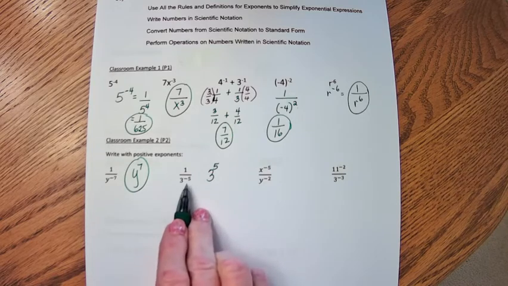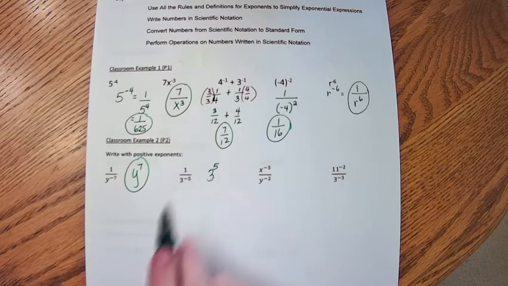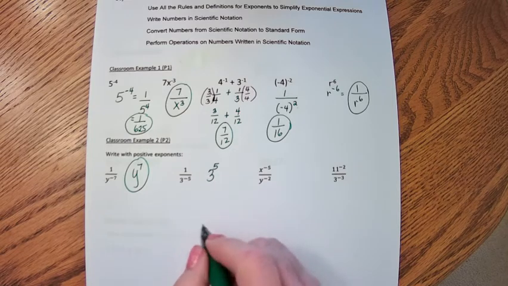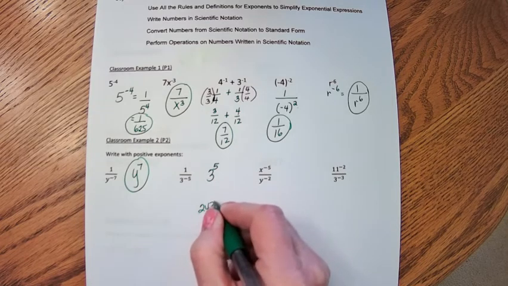This has a negative exponent. This has a positive exponent. And if you were to put 3 to the fifth in your calculator, you'd get 243.